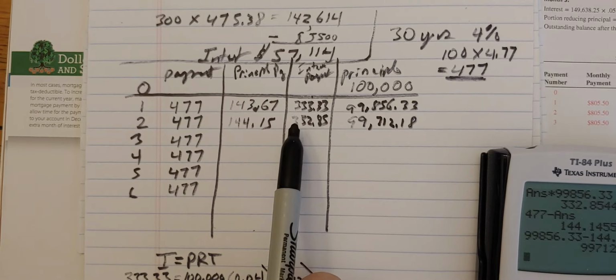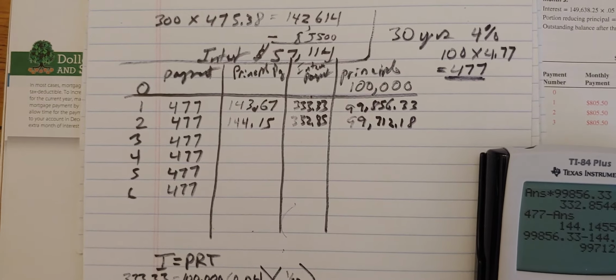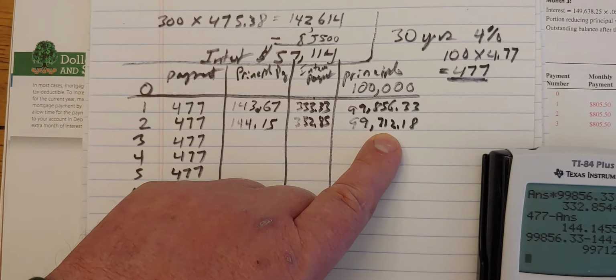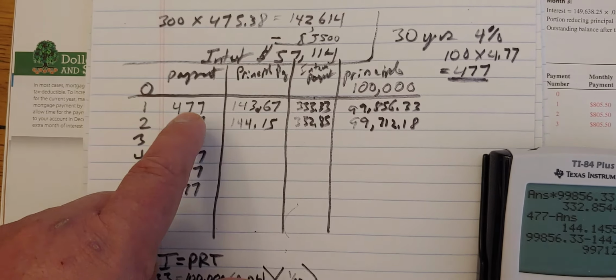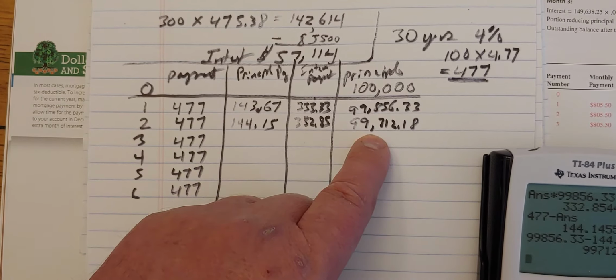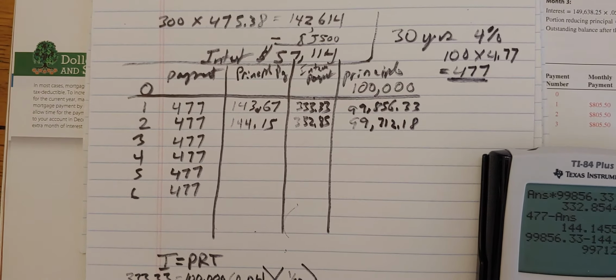So now the principal is down $100. That affects the next month's interest, and so you pay less interest each month. So if you can afford more towards your payment, that extra money will go towards principal, which then reduces your interest payment in the following months and saves you interest in the long run.